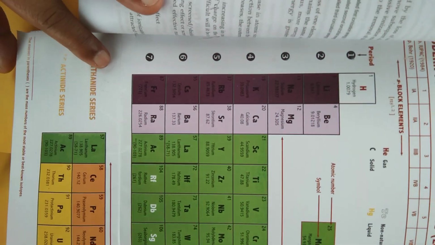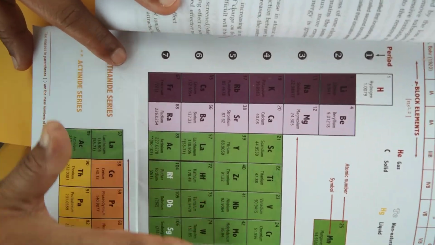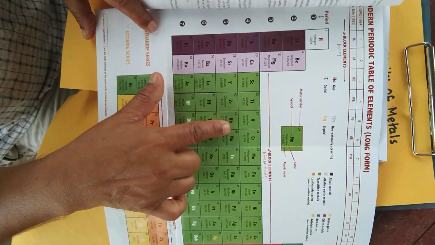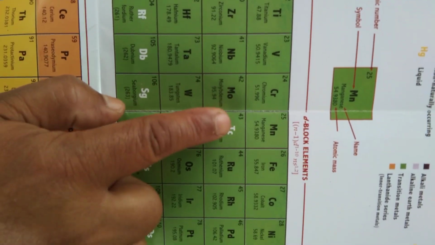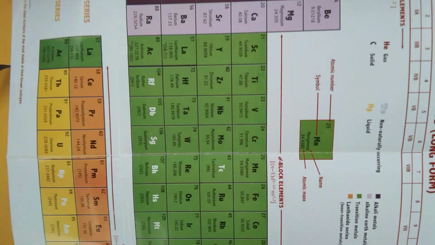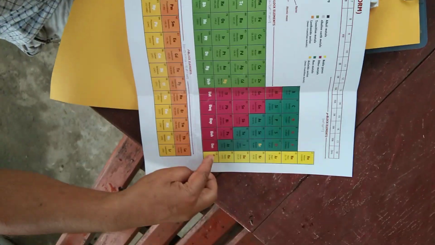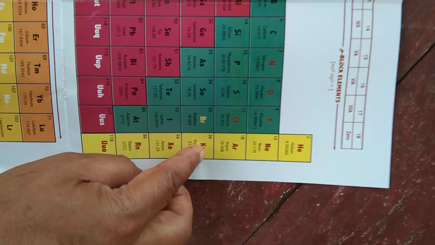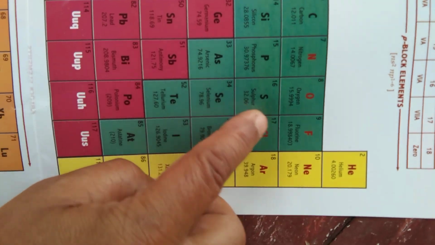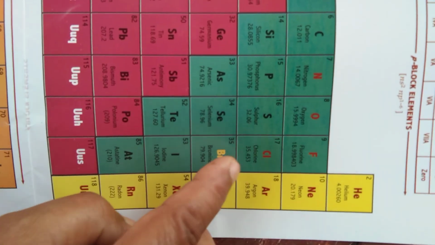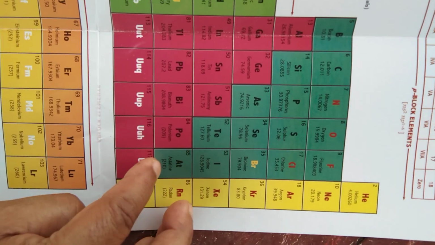Here you can also see vanadium, chromium, manganese, iron and so on. But on the extreme right hand side, you will find non-metals: helium, neon, argon, sulfur, oxygen, fluorine, chlorine, bromine, iodine, astatine and so on.